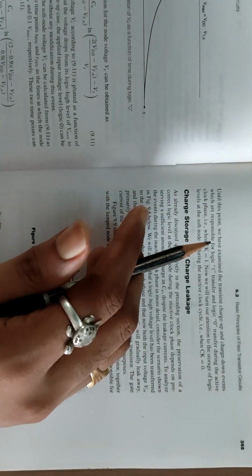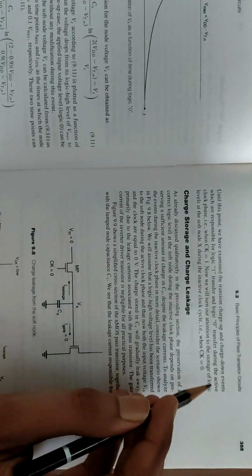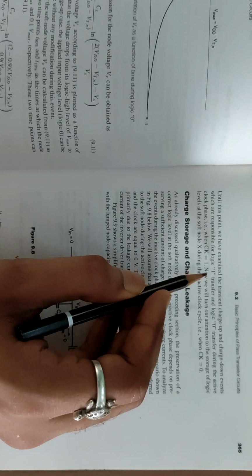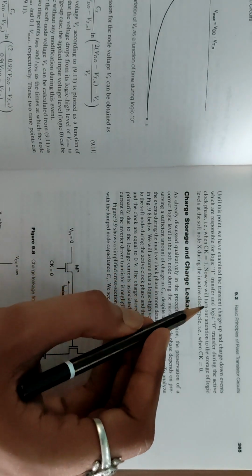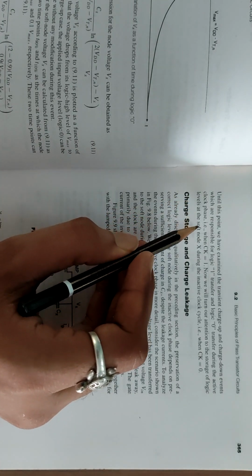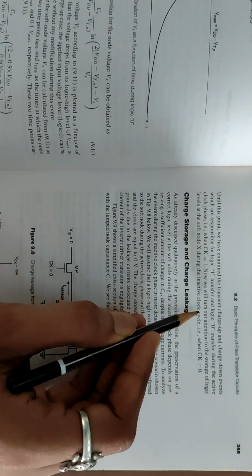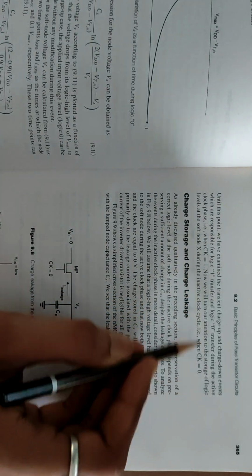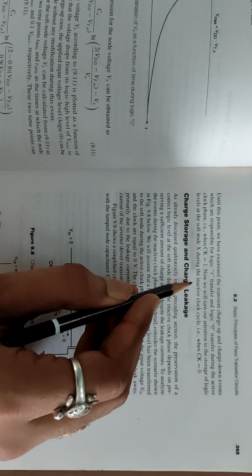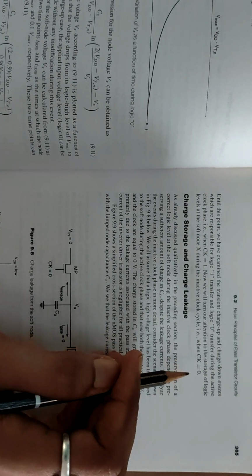Until this point, we have examined the transient charge up and charge down events, which are responsible for logic 1 transfer and logic 0 transfer during the active clock phase, that is, when Ck equals 1. Now we will turn our attention to the storage of logic levels at the soft node X during the inactive clock phase, that is, when Ck equals 0.